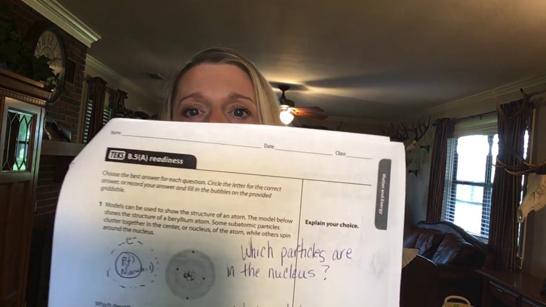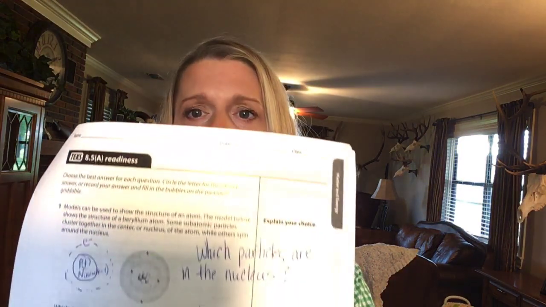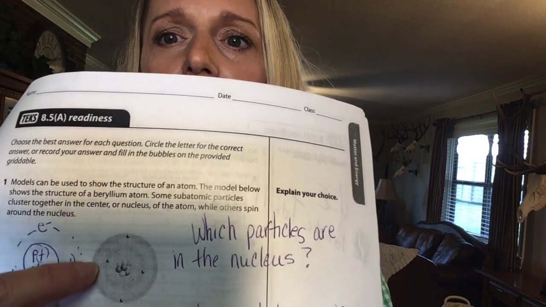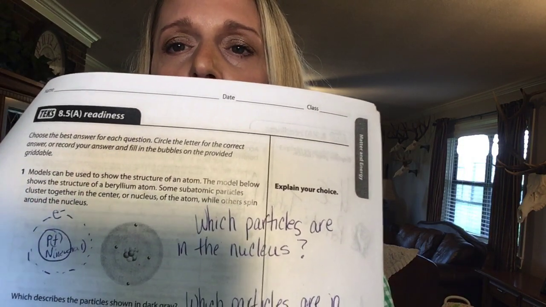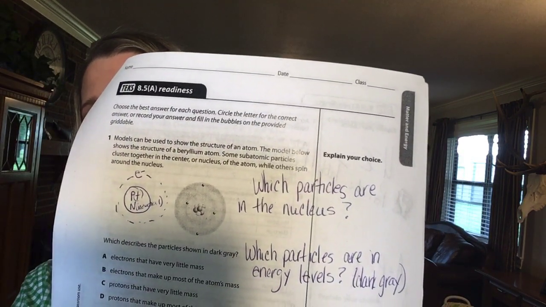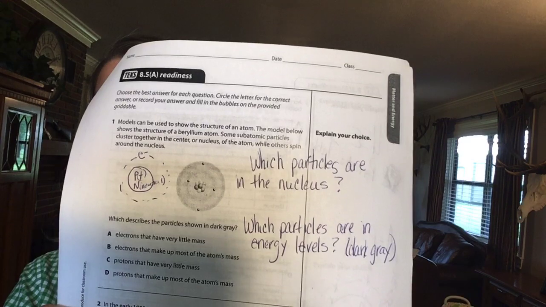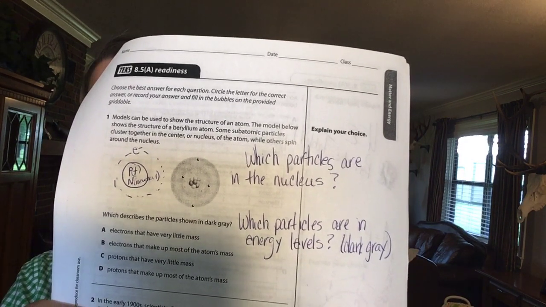I did as well when I started reading it, because it asks you about the subatomic particles in the dark gray area. There are 2 dark gray areas on the picture, and it's hard to tell, depending on your copy, which one's the darkest. One of the subatomic particles that is in dark gray is inside the nucleus, and then you have your layers around here, which are also dark gray. So if you'll just let me know which of those particles you're calling dark gray and choose the answer from there, I'm not going to count it wrong.